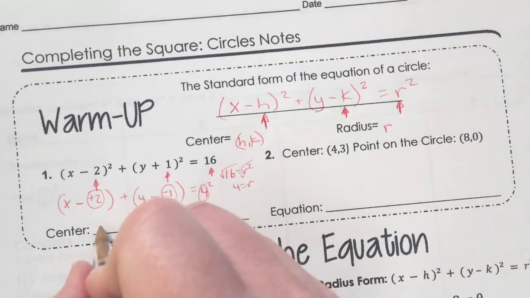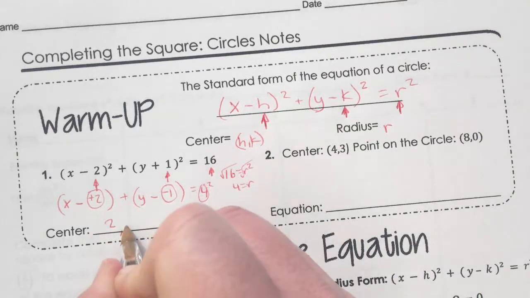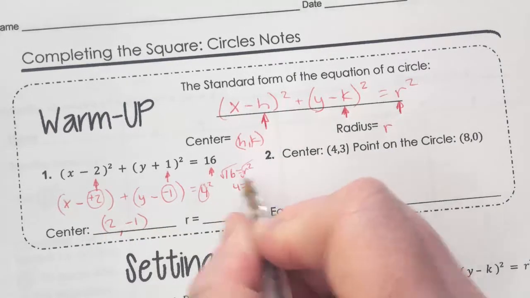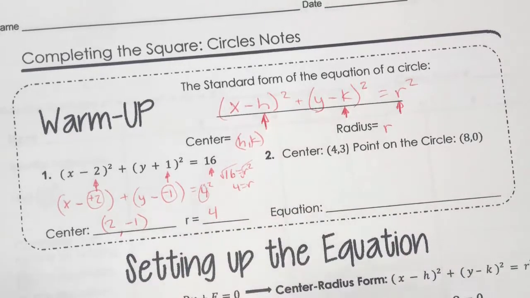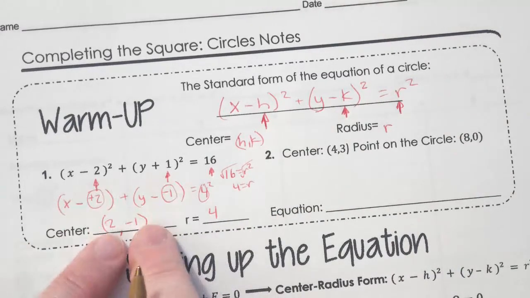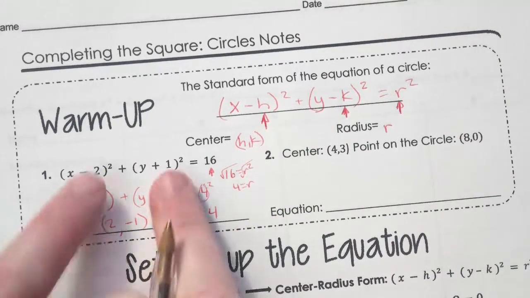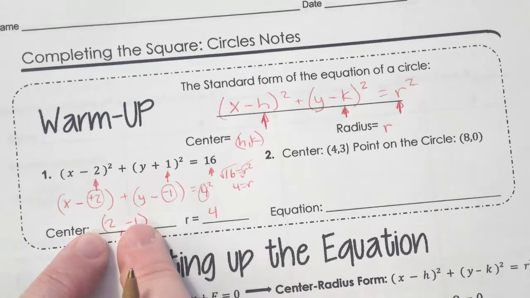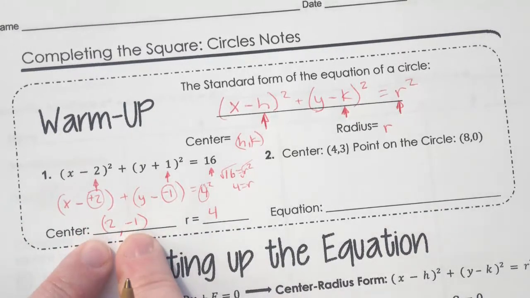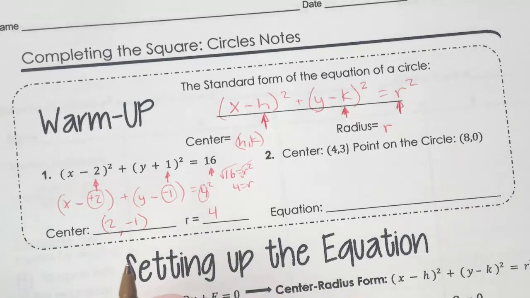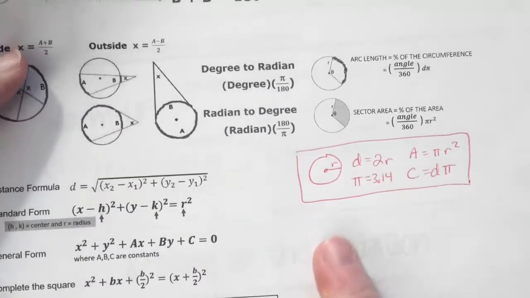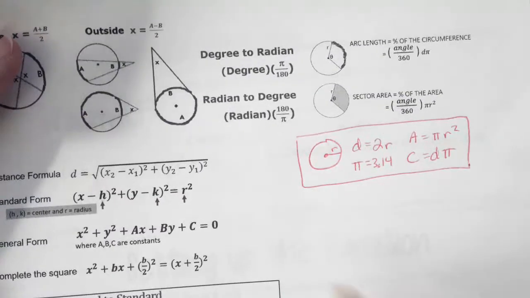My center is a positive 2, comma, negative 1, and my r is 4. Notice that when you pull out the h and the k, they feel like they flip, and when you plug them back in, they feel like they flip. So you might want to put that on your Hot Topics page.